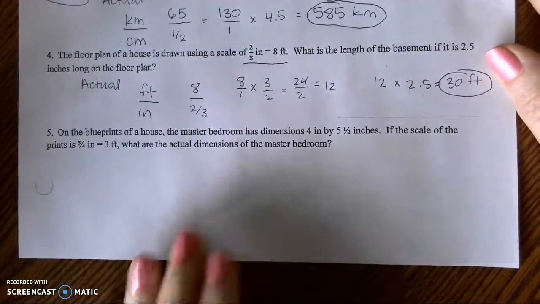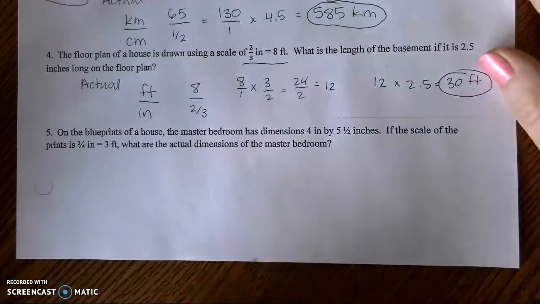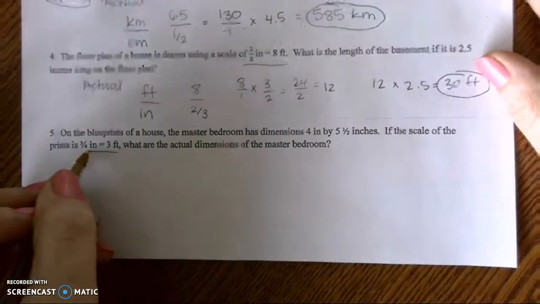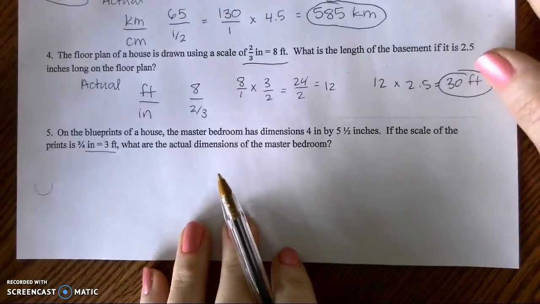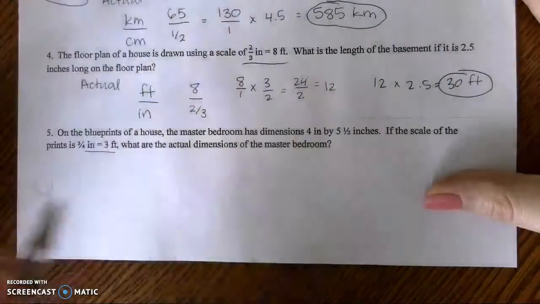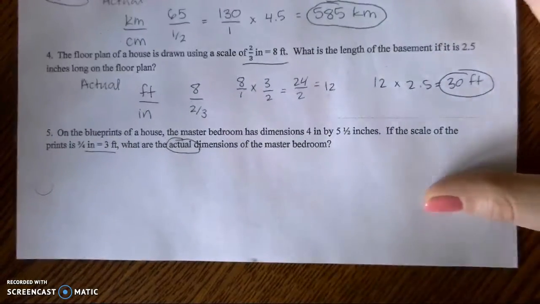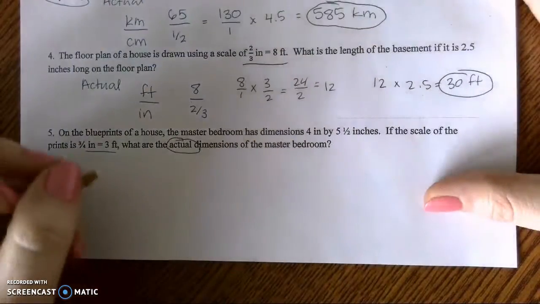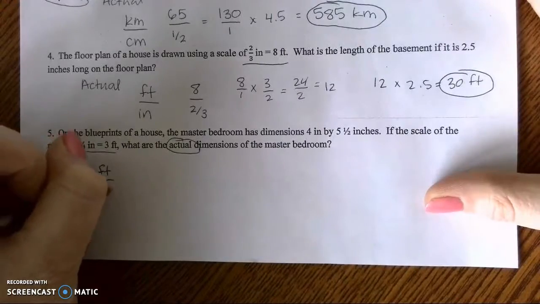Okay. All right, last one. On the blueprints of a house, the master bedroom has dimensions 4 inches by 5.5 inches. If the scale of the prints is 3/4 inch equals 3 feet, what are the actual dimensions of the master bedroom? So what are we looking for here? Well, it says clearly that we're looking for the actual. Okay, so when we are doing this, we are going to set it up so that our feet are on top and our inches are on the bottom.